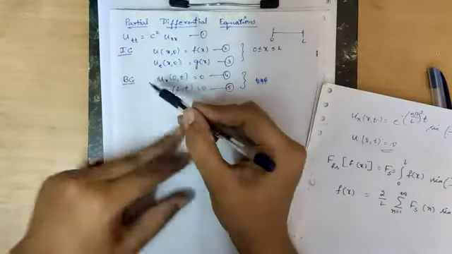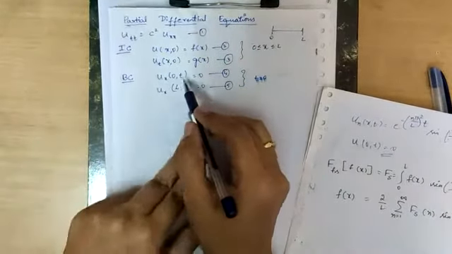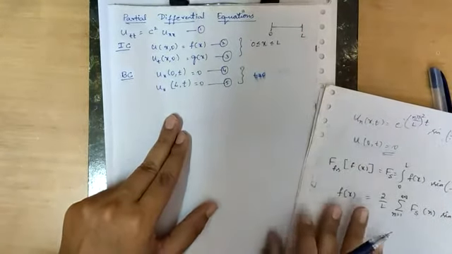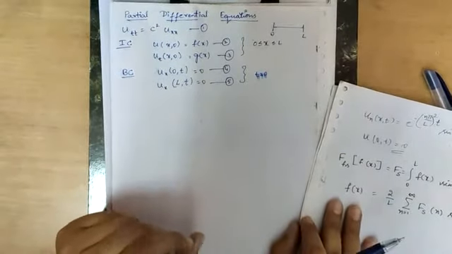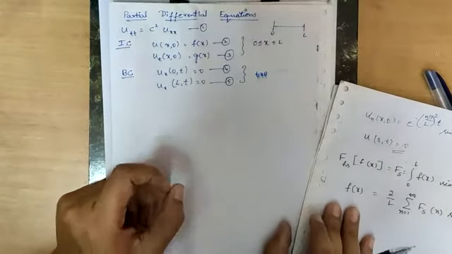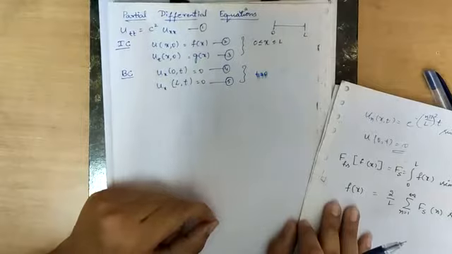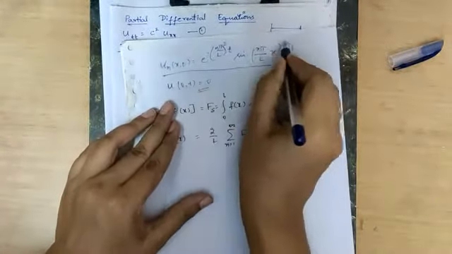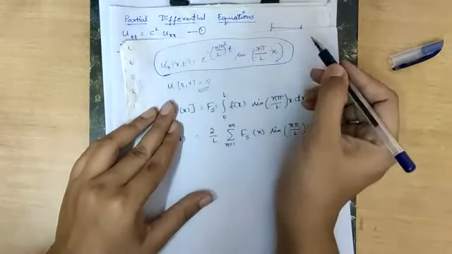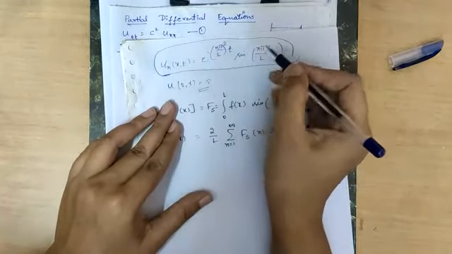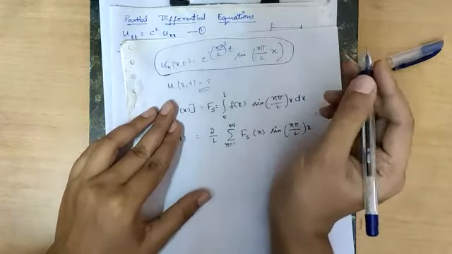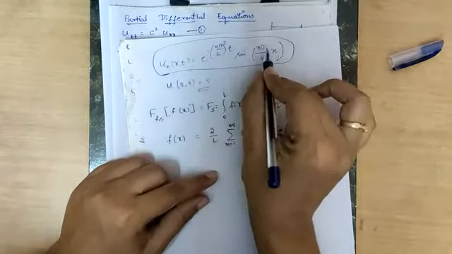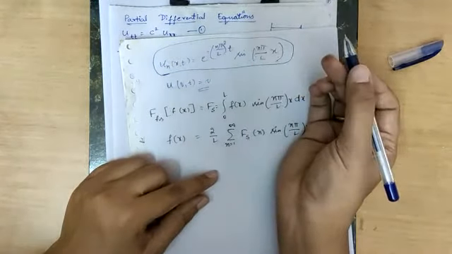And the boundary conditions are ux(0, t) = 0 and ux(L, t) = 0. In the previous session, I told you that in order to find out whether we are supposed to use the finite Fourier sine transform or the finite Fourier cosine transform, this is the condition you have to verify. If this condition is true for your boundary condition, then you are supposed to use the finite Fourier sine transform. If your boundary condition does not hold, then you should use the finite Fourier cosine transform.